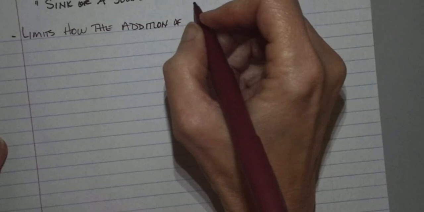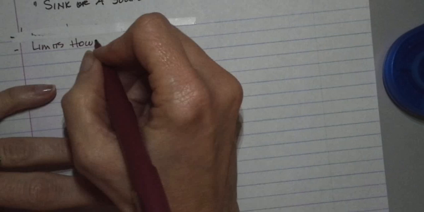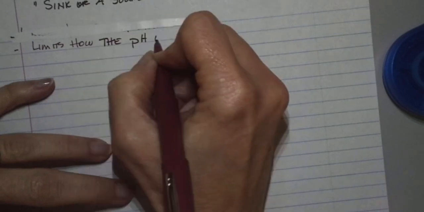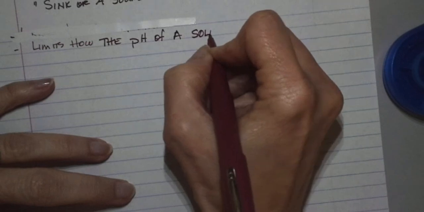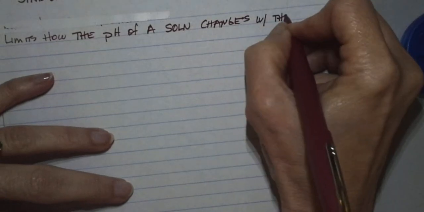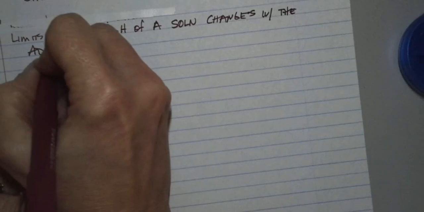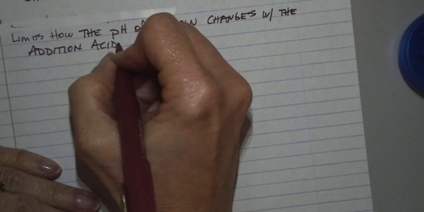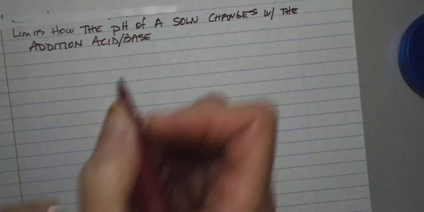Okay, the buffer limits how the pH of a solution changes when you add an acid or a base. So it limits how the pH of a solution changes with the addition of an acid or a base.